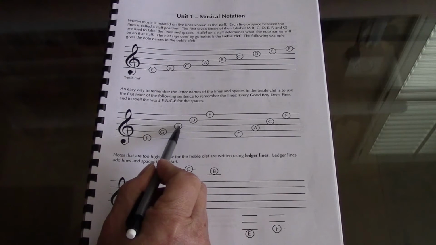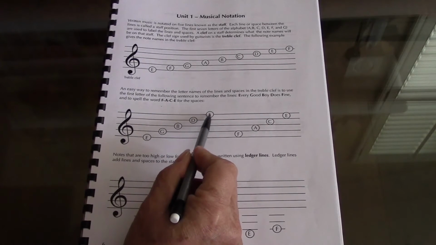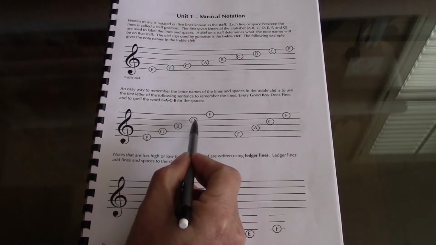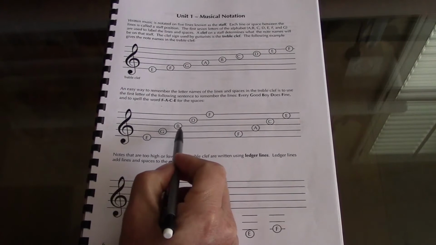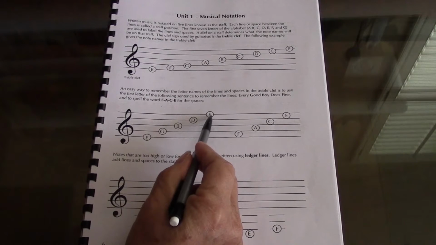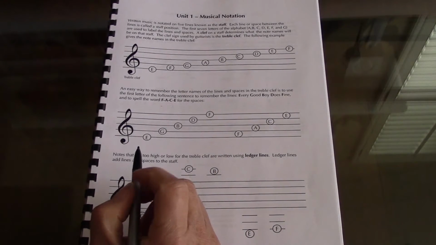Third line, B, boy. Fourth line, D, does. And then final line, F, fine. Every good boy does fine. In the UK, I think they say every good boy deserves favor. Actually, that was a Moody Blues album name from the 60s, late 60s.